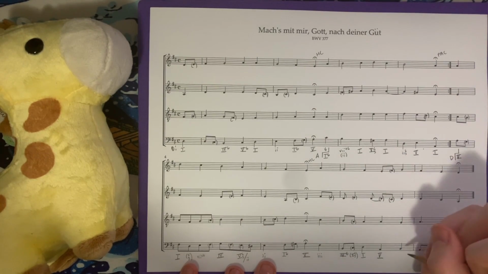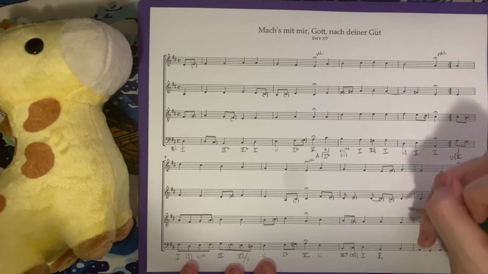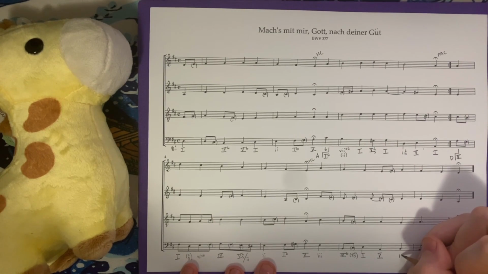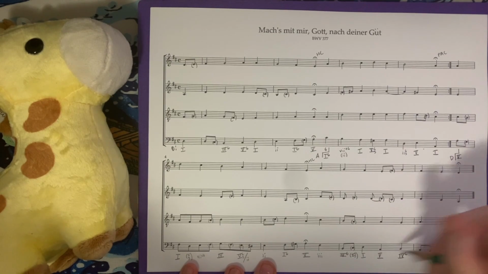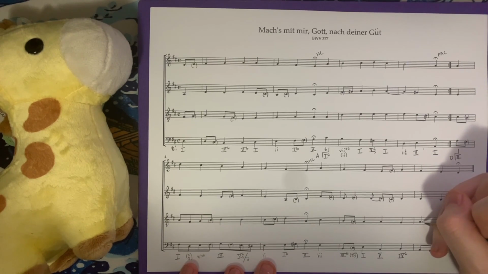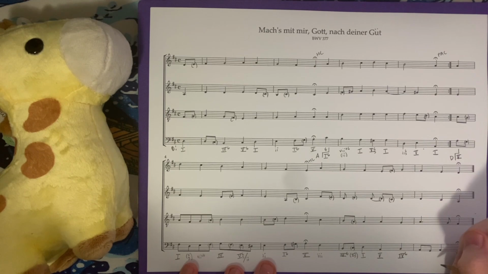And then we have B, G, D, and G. So 5 going to 4-6, another deceptive progression because the bass goes to 6, because B is the 6th of the scale, it's the submediant. So it's another kind of deceptive progression. A, D, and F sharp. That is a 1-6-4 chord.